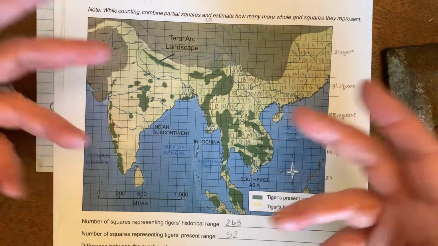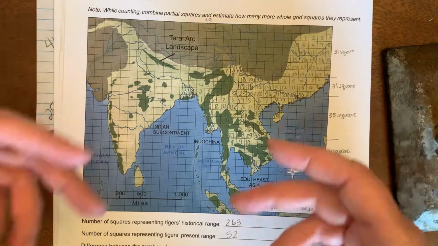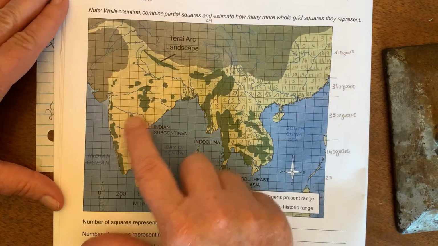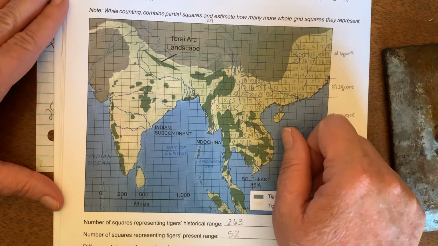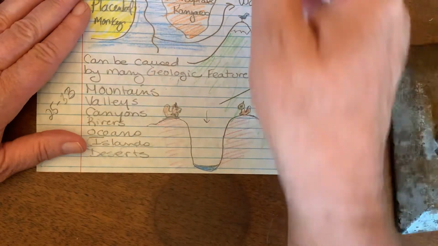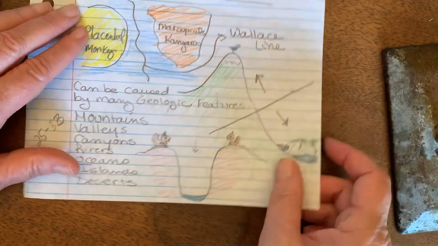And so this is another form of geographic isolation where these tigers are not going to be able to interbreed anymore. They become distinct little species over time. And so those were our examples of allopatric speciation.